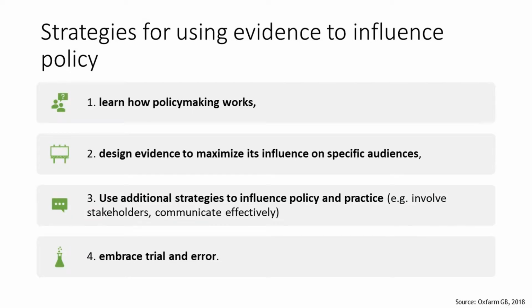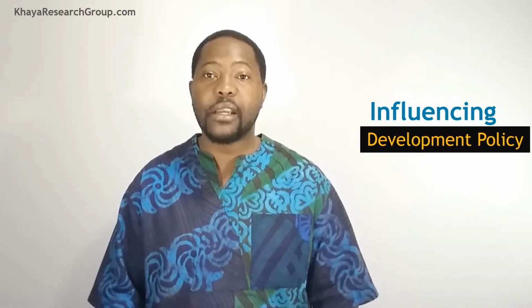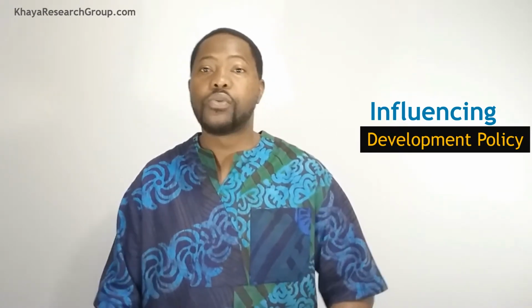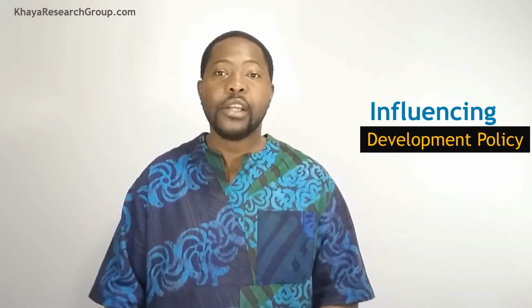And then the fourth strategy is to embrace a trial and error approach. It's basically acknowledging that things may not work the first time. Your efforts to engage policymakers and decision makers may not work the first time, so you take a trial and error approach. You try one approach, and if it doesn't work, you don't stop.